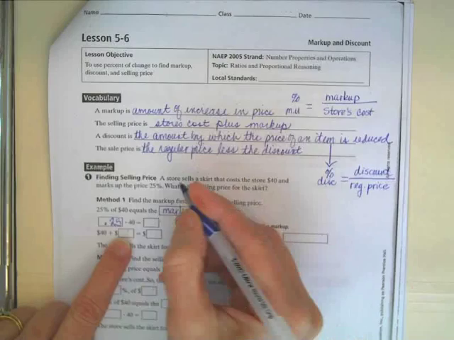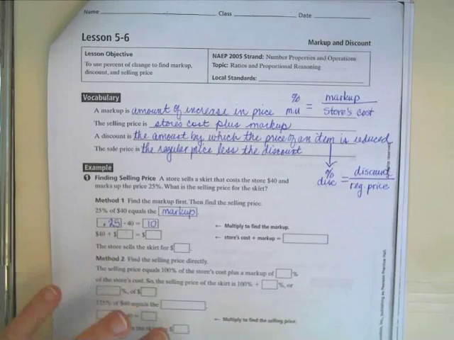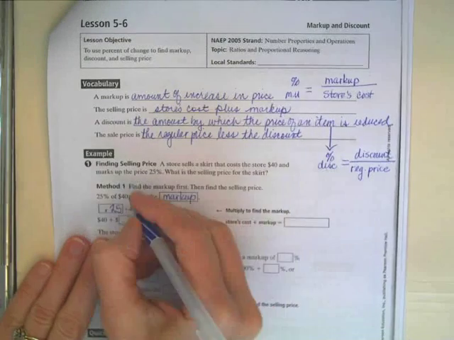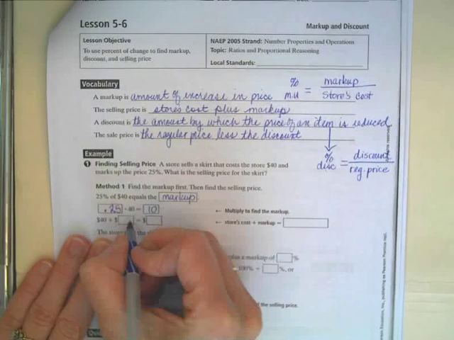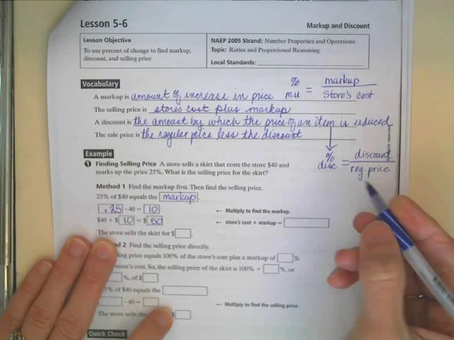And you can do this with an equation, or if you prefer working with proportions, that's fine. Sometimes this is a little more efficient though. So that means that the markup is going to be $10. So $40 plus $10 is $50.